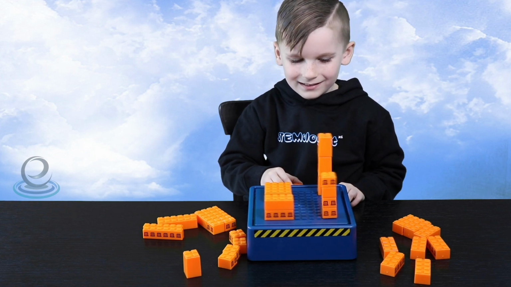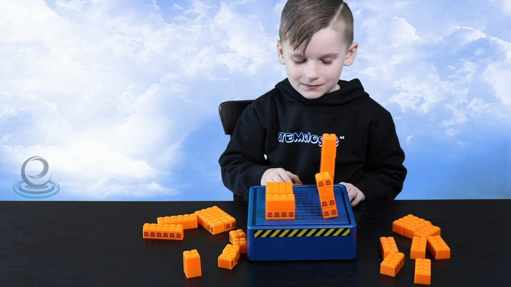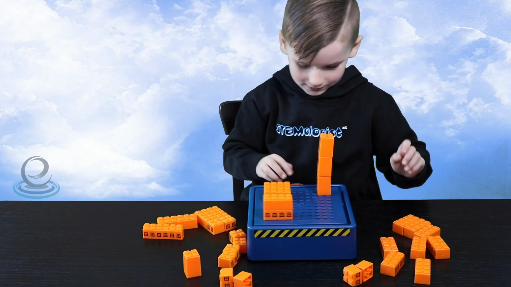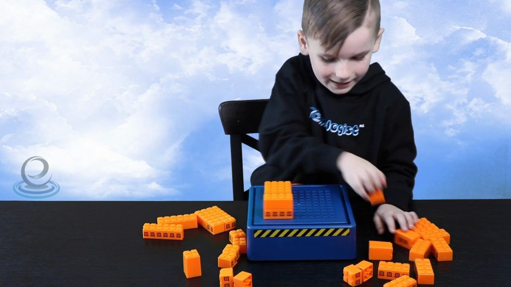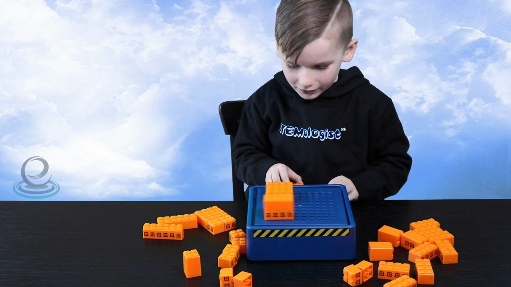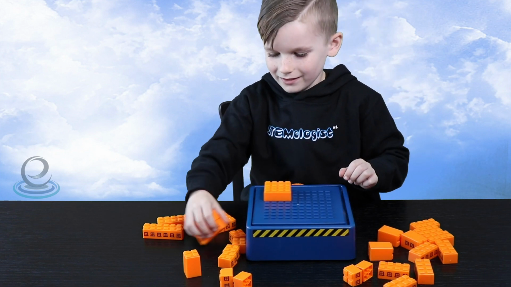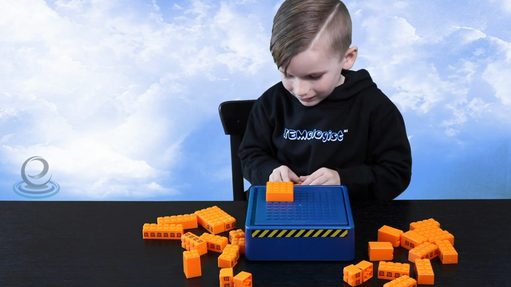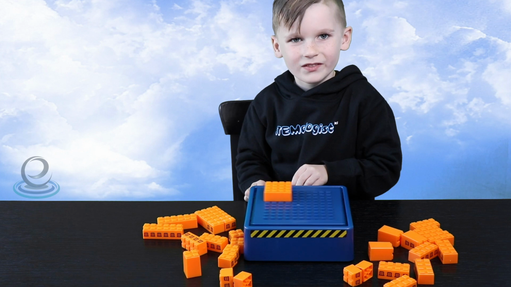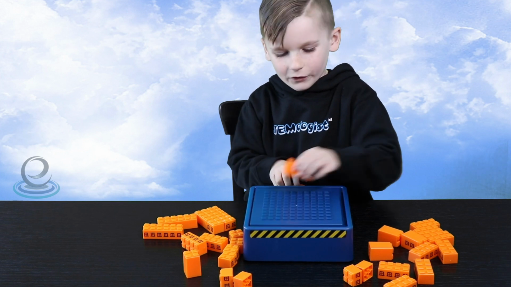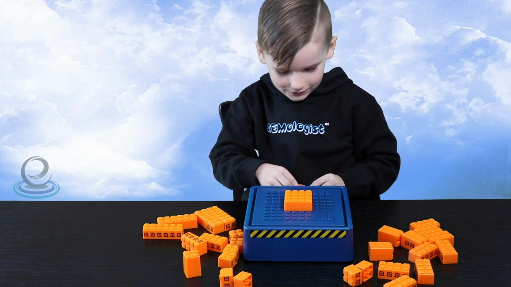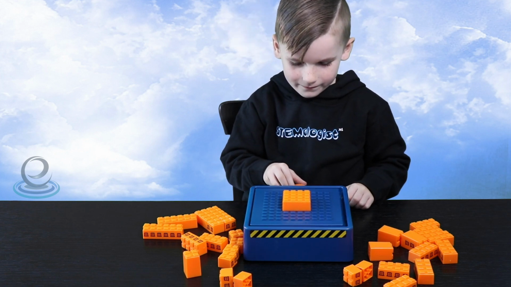Number 1, first tower fell. Number 2, second tower fell. Number 3, number 4, number 5. This one never falls. So look at this. This one's going to survive the whole thing.